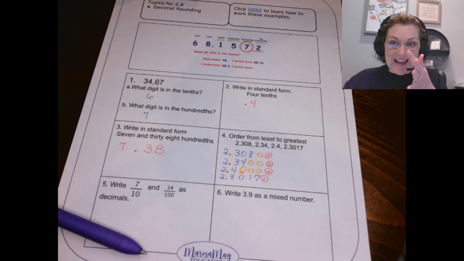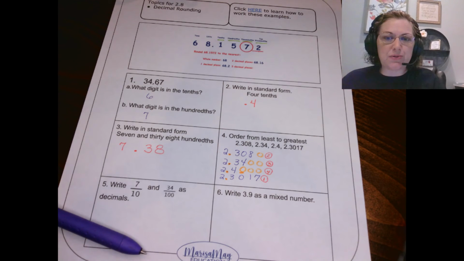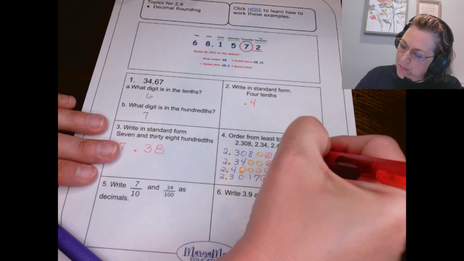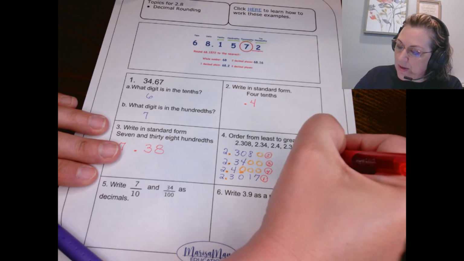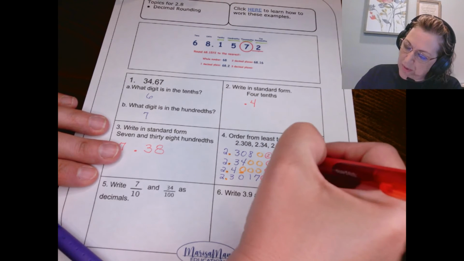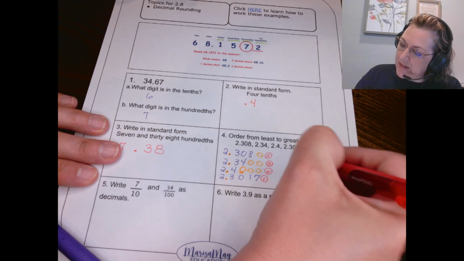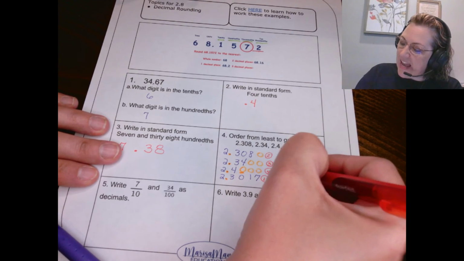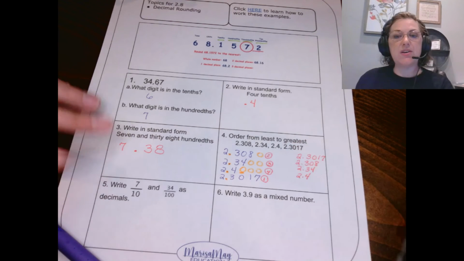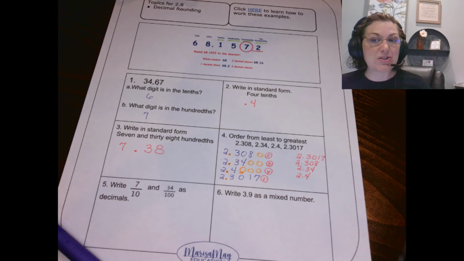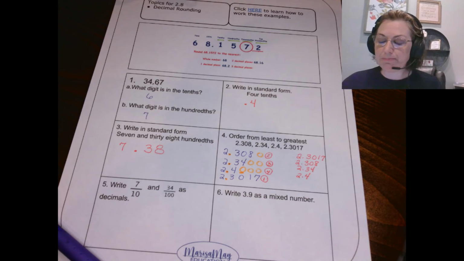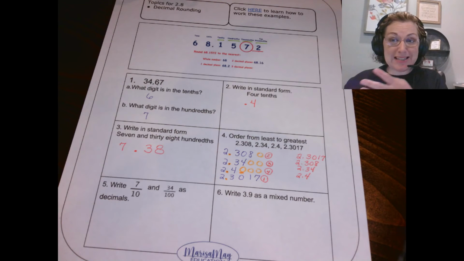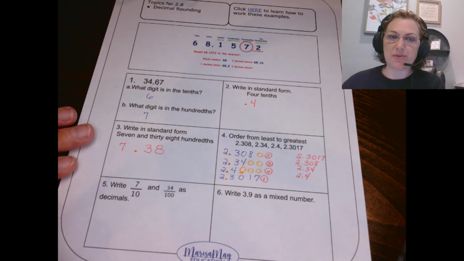And so now I have my order because I've lined up those decimals. I've put the exact same number of digits. I've filled in the zeros for the ones that were missing some. And so now I can write them in order. So here's my answer. The smallest would be 2.3017. The next would be 2.308. The next would be 2.34, and then the final would be 2.4. And those would be my answers in order from smallest to largest. Okay, so the key idea there, make sure you line up the decimals, fill in the missing zeros to make them all the same number of digits.